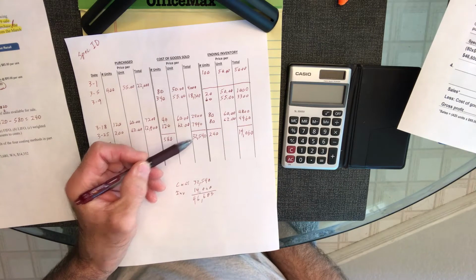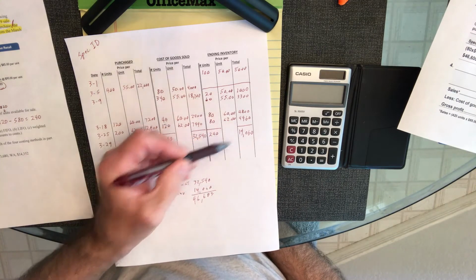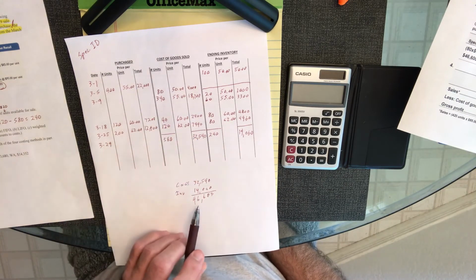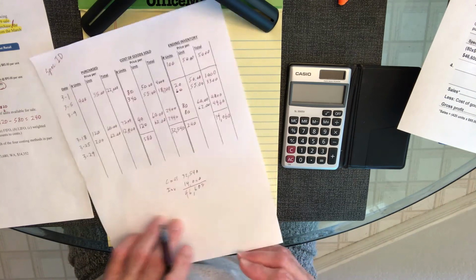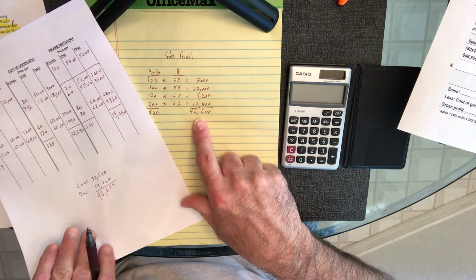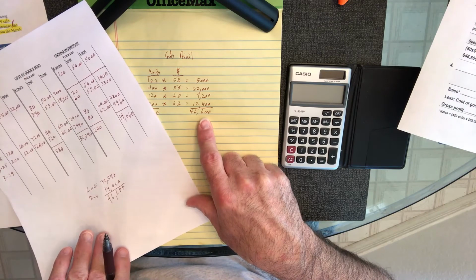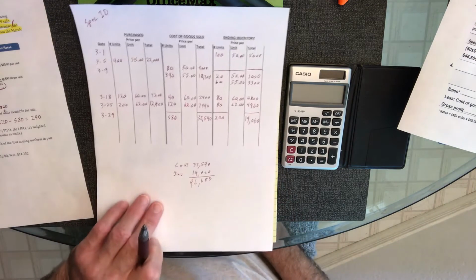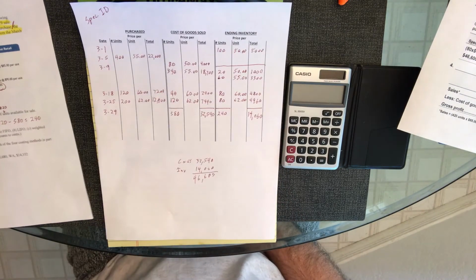I brought down my cost of goods sold, and I brought down my inventory, and I totaled them up, and they came up with 46,600, which was my total amount of goods that were available to be sold. And that, friends, is specific identification.